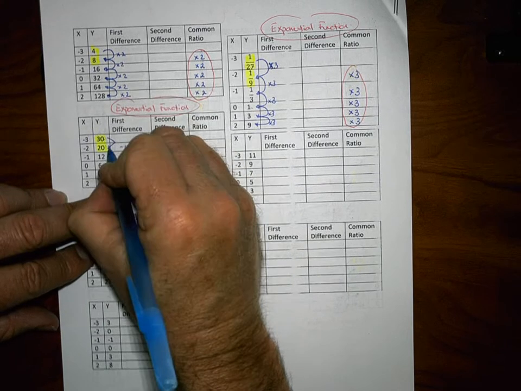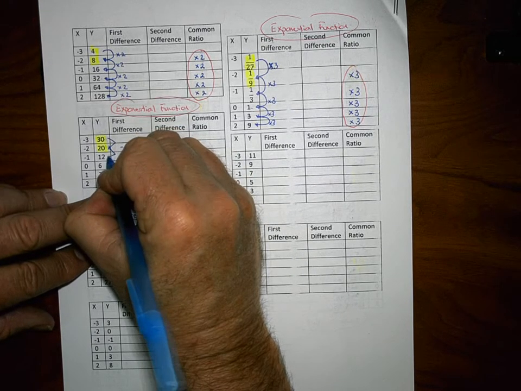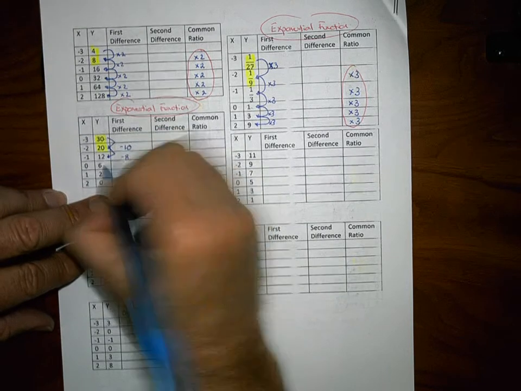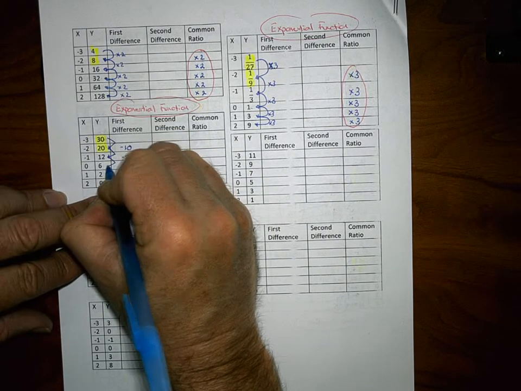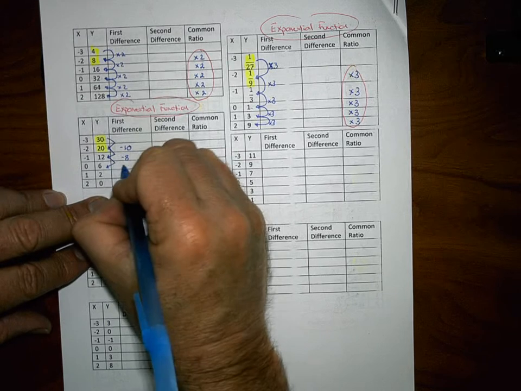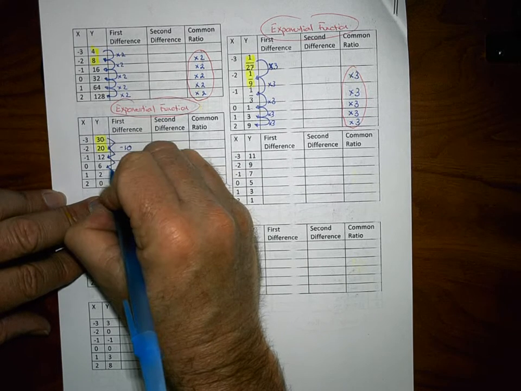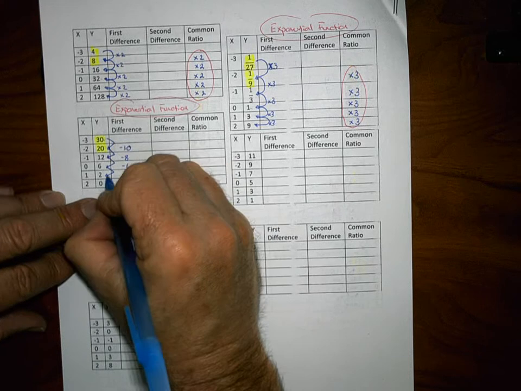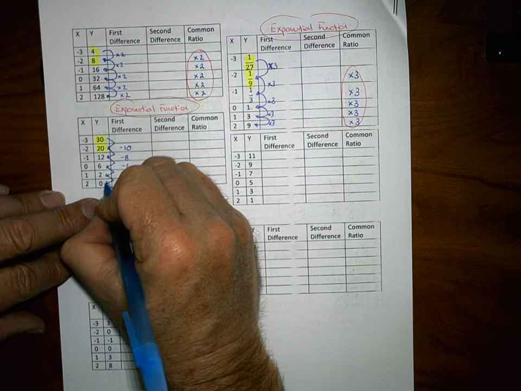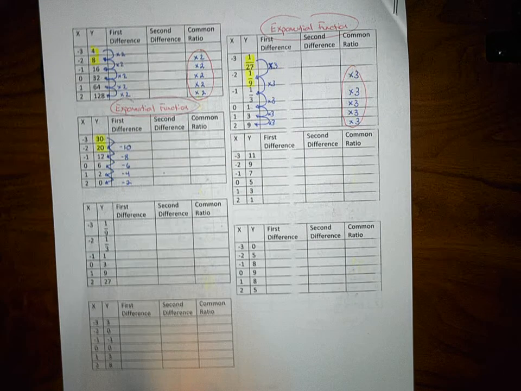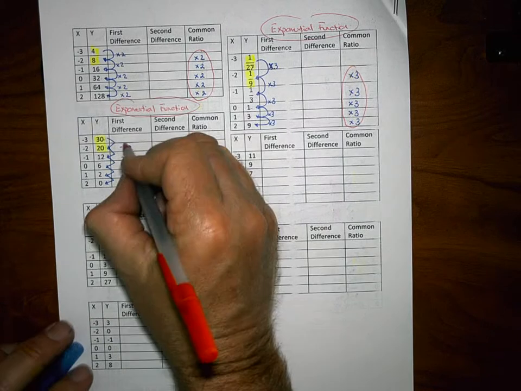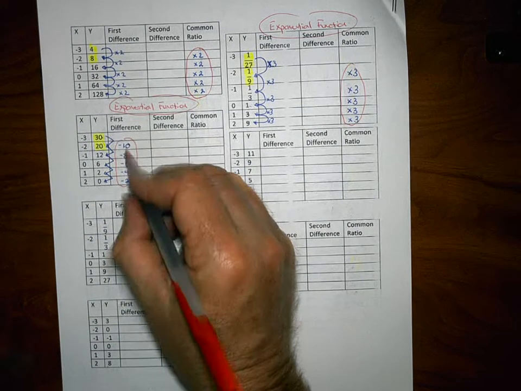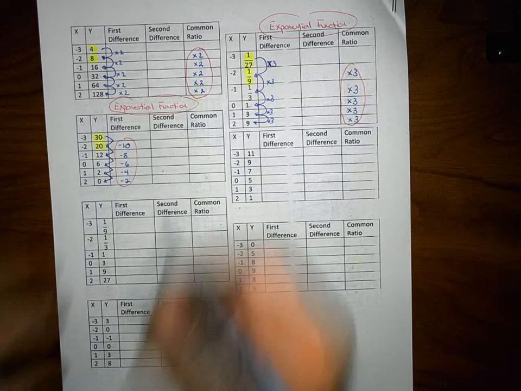Then I go from 20 to 12. Well, that's decreasing by 8. Then I go from 12 to 6. Well, that's decreasing by 6. Then I go from 6 to 2. Well, that's decreasing by 4. And then I go from 2 to 0, and that's decreasing by 2. So, looking at the first pattern, there is no pattern. Okay, so what happens if there's no pattern in the first pattern? Well, then I look at the second pattern.